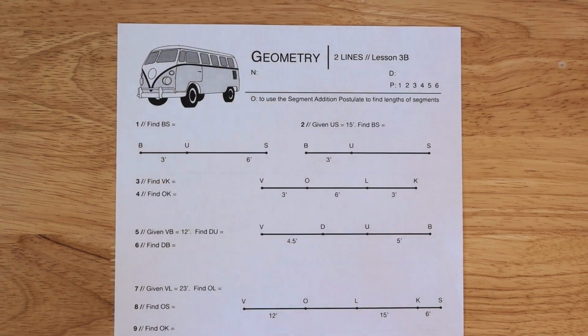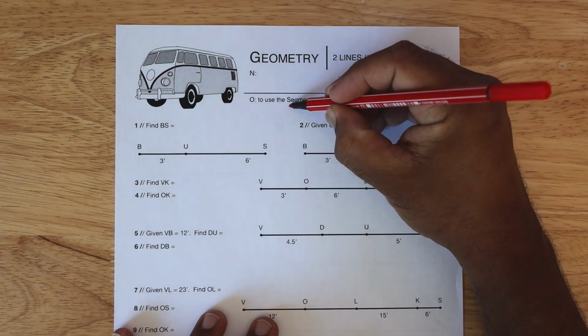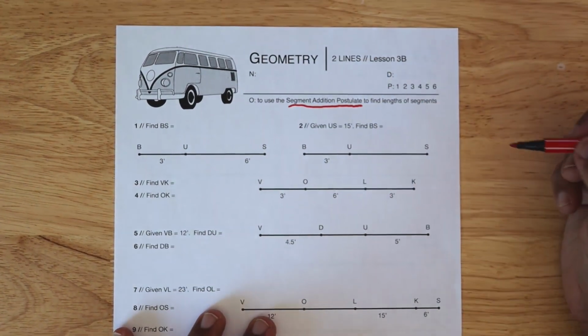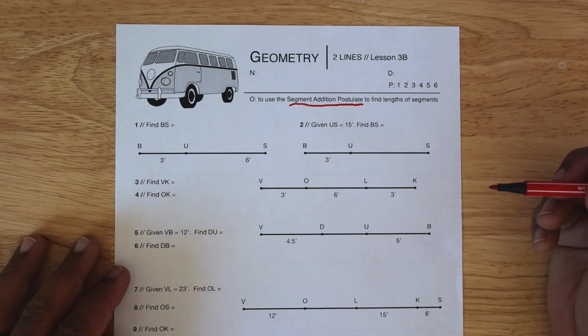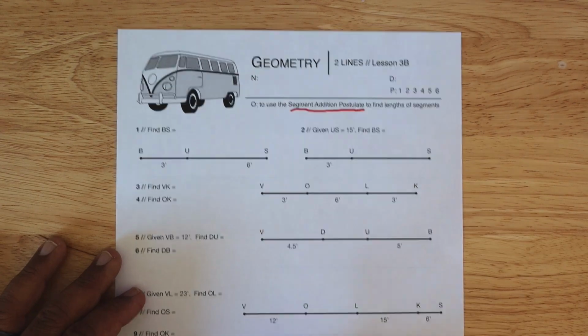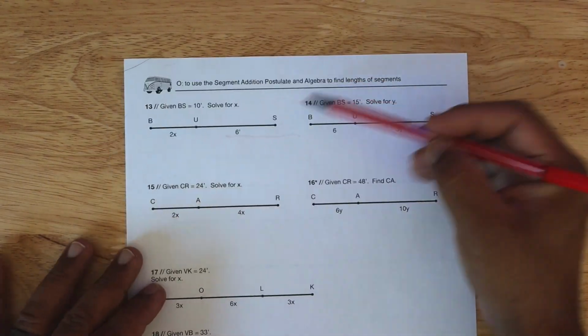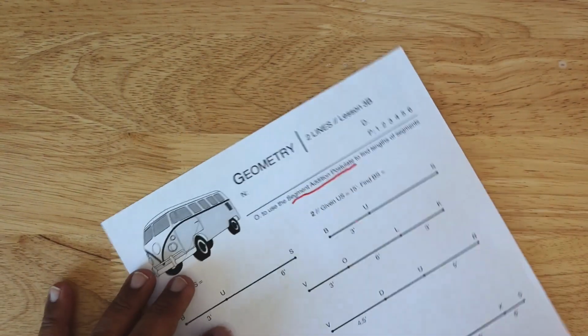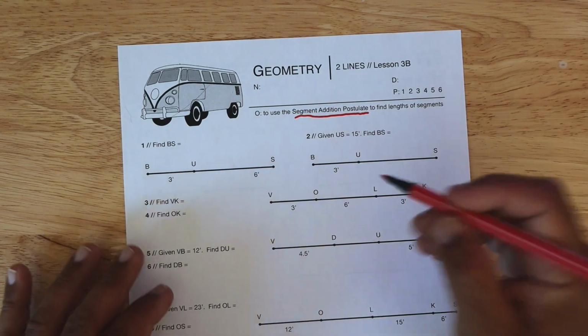Here we've got lesson 3b. What is this really on? This is on the segment addition postulate, and we're finding different lengths. I'm going to give you some that just have numbers and distances or lengths, and then on the back we've got some algebra. So it should be similar to the midpoint one that we've done.